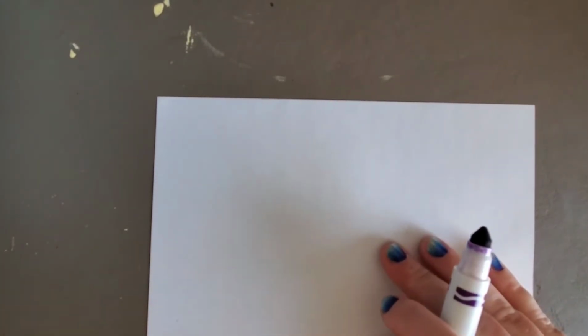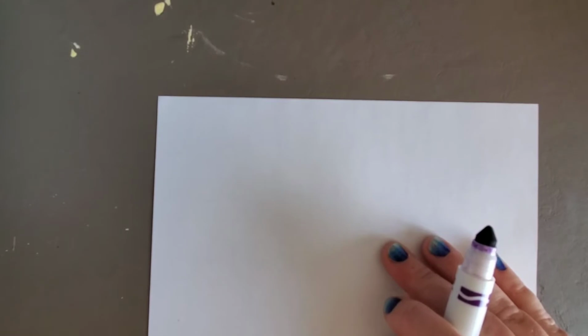Hey boys and girls, so I am going to give you an example of how to write a friendly letter. Now, I am friends with Mrs. Gady, and I have been for a long time, so I'm going to write her a friendly letter. When we start the friendly letter, we always start by putting the date in the top right corner.